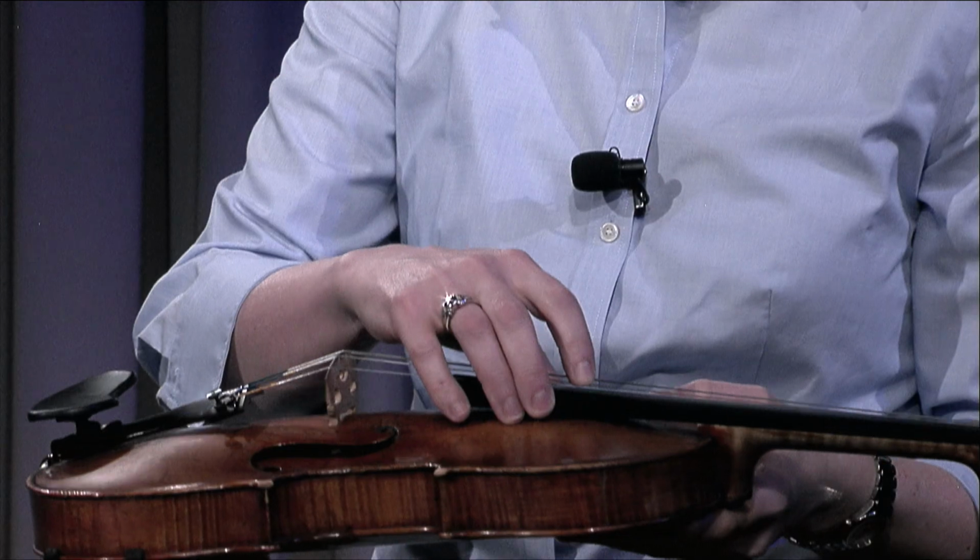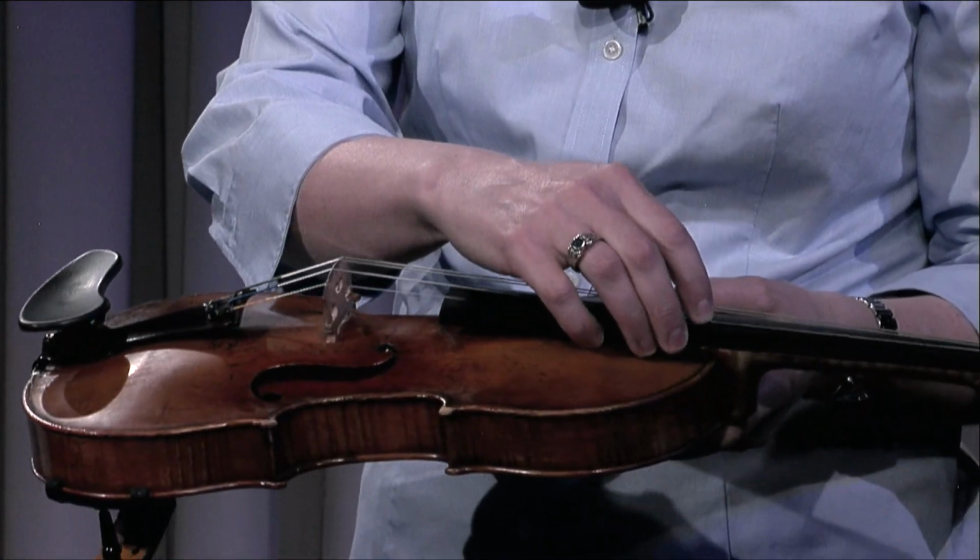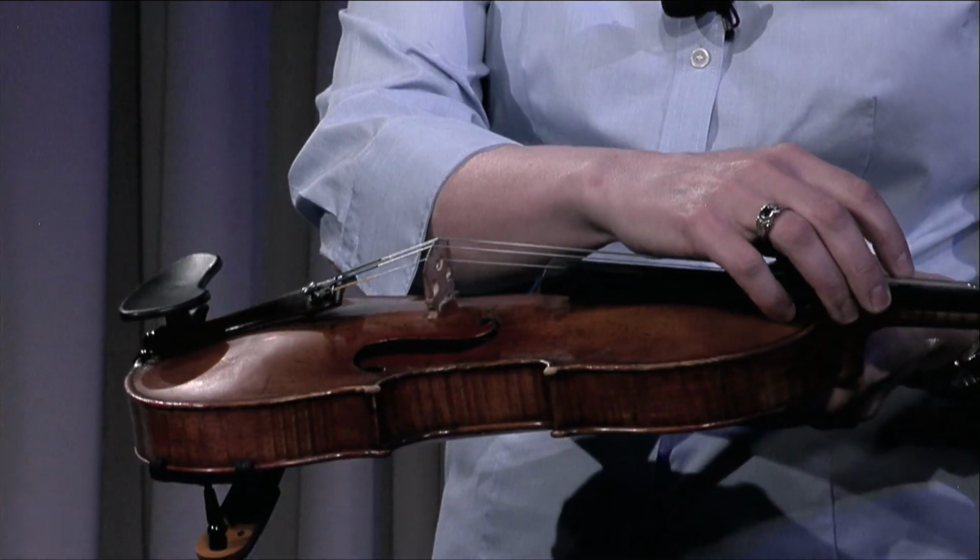You can feel this easily if you just pick up your violin and feel the strings with your right hand, because the right side doesn't have the same baggage as the left. So this raises another important part of the picture.